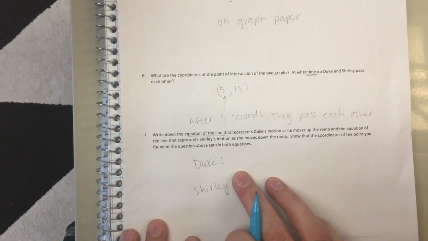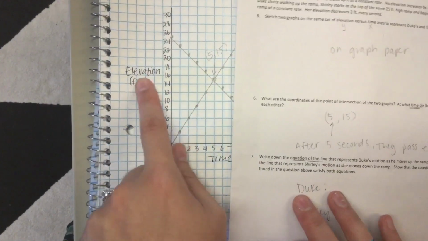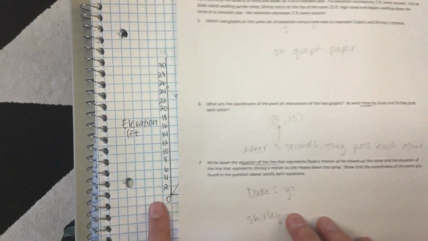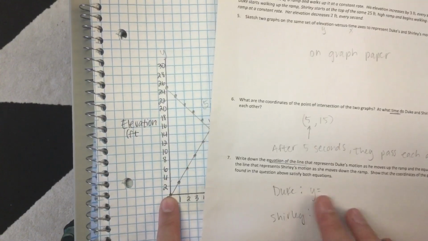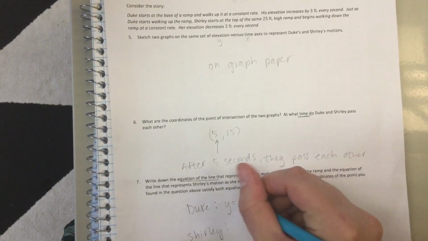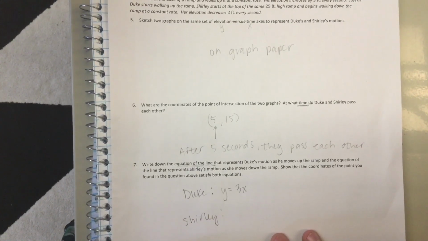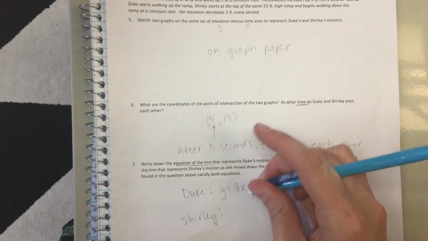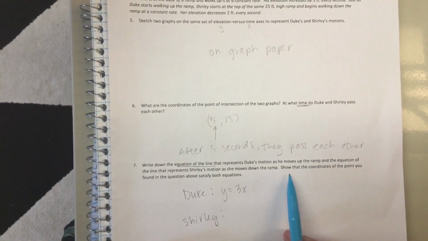Let's focus on Duke. Elevation is our y-axis. So Duke's elevation is equal to, how do we write a line? Where did he begin? Well, we know he started at 0, so we don't typically write 0 plus something else. We can just omit that. He started at 0, and what was his rate of change? He was at 3 feet per second. Could I put plus 0 at the end? Yeah, you could. We don't usually do that, but you could.